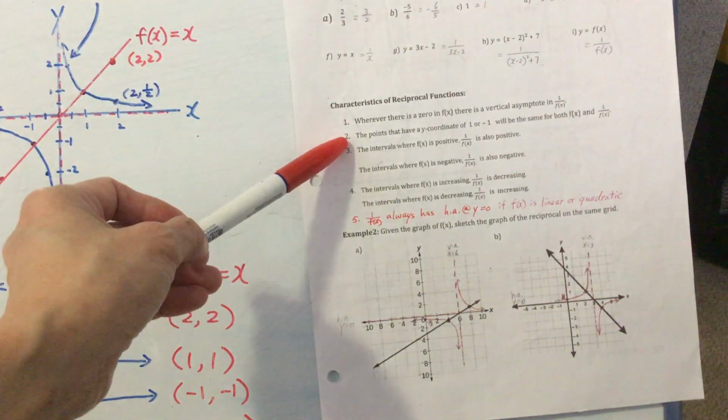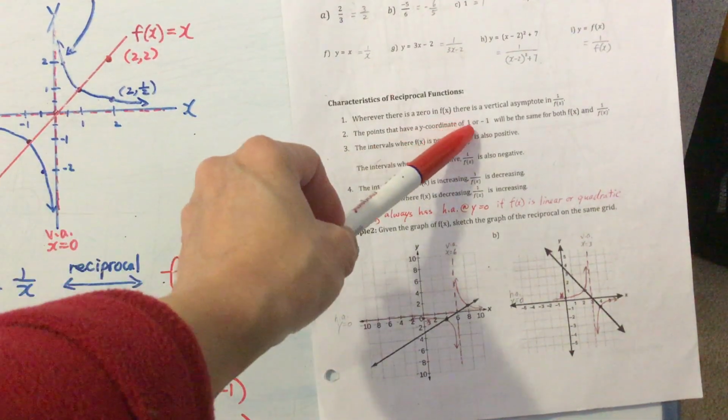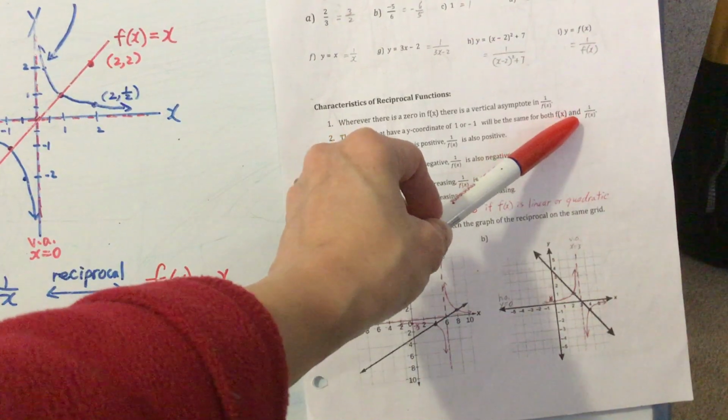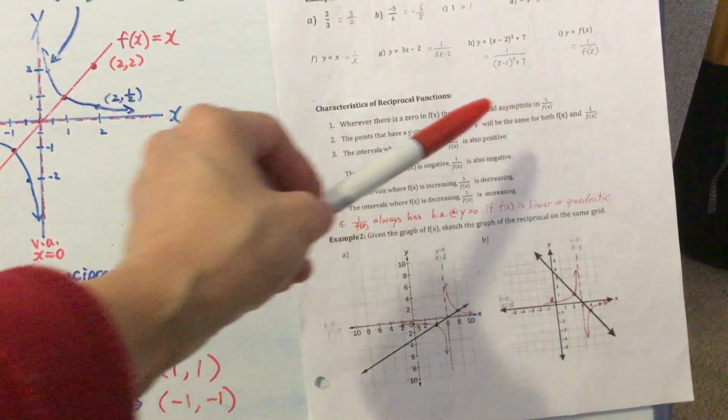So let's go to point 2. The points that have a y-coordinate of 1 and negative 1 will be the same for both f of x and 1 over f of x, which is the reciprocal of the original function.